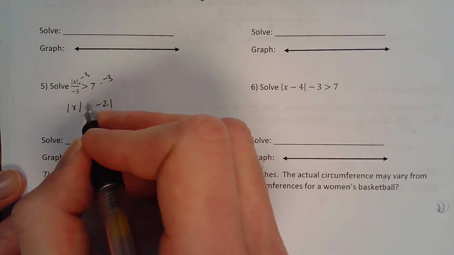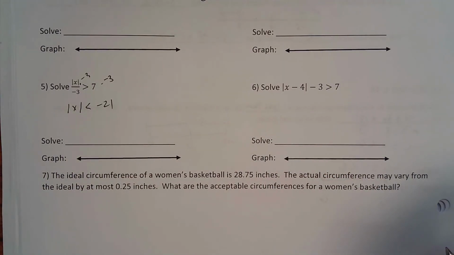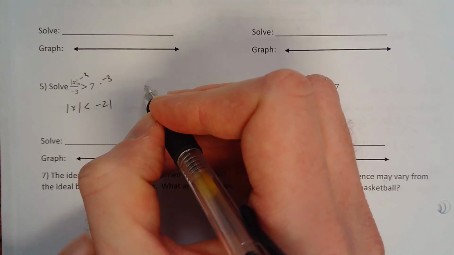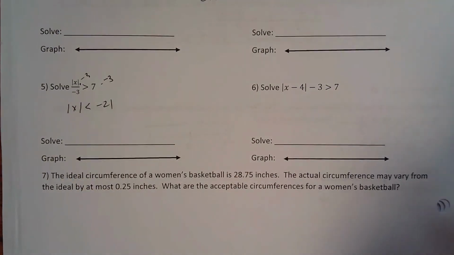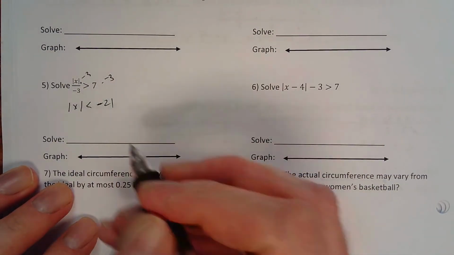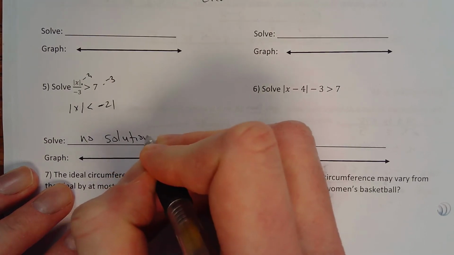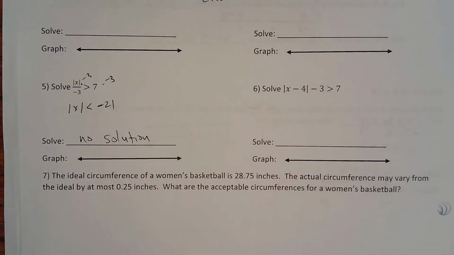Because I multiplied by a negative, the sign switches. So the distance from 0 is less than -21. How can I have a distance less than -21? You can't. You can't have a negative in there, so that one is a no solution. There's no number that I can get a distance of -21.